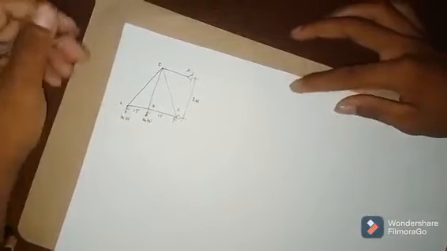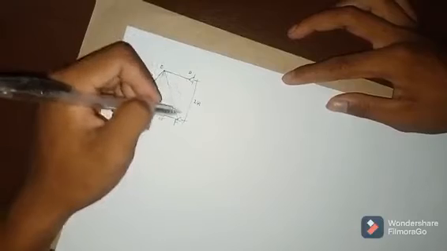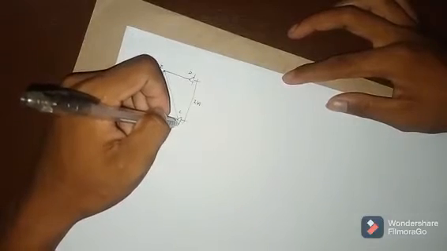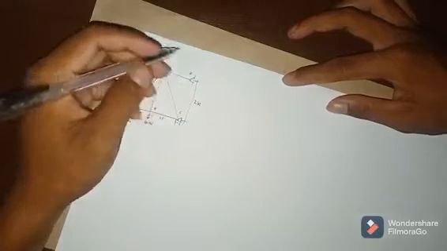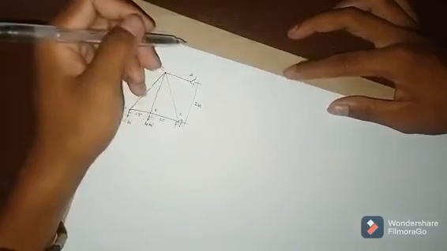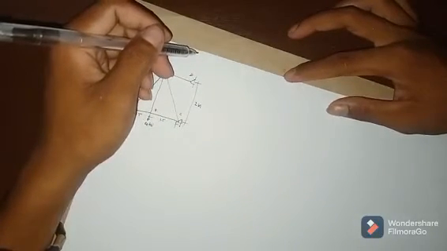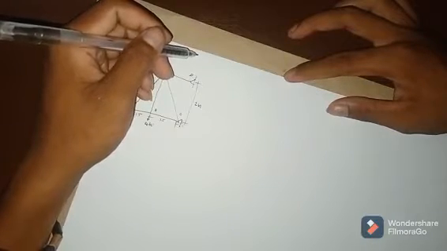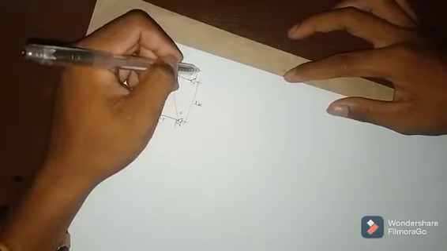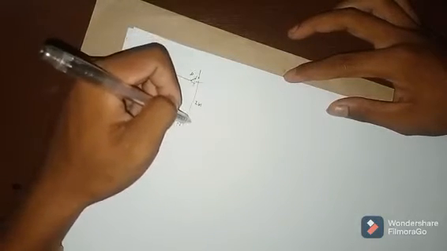So the first thing to do is to determine the reactions. We all know that this is pin supported, so it has two reactions, a horizontal and a vertical reaction for both.